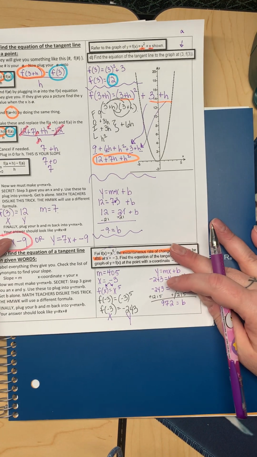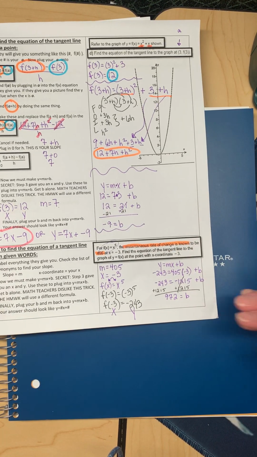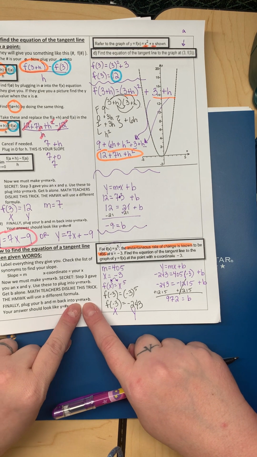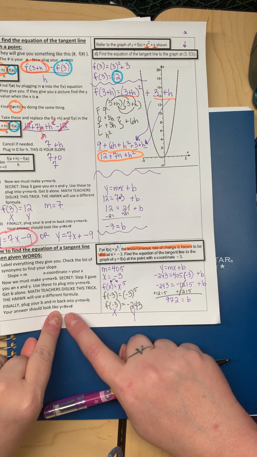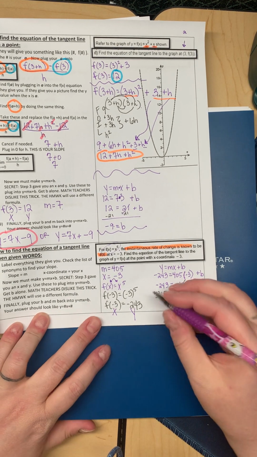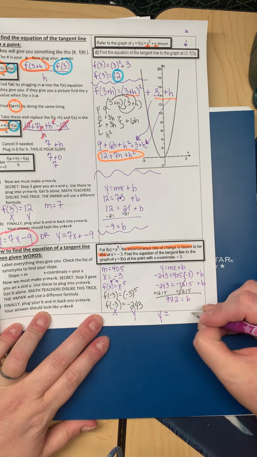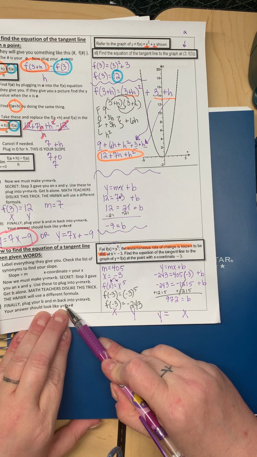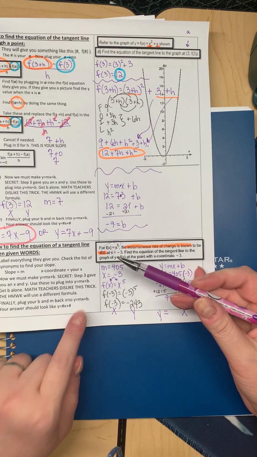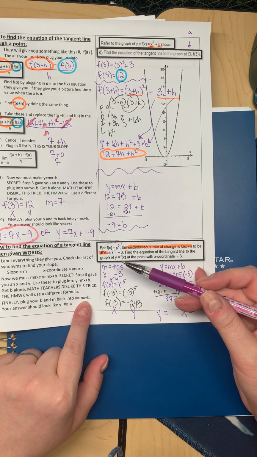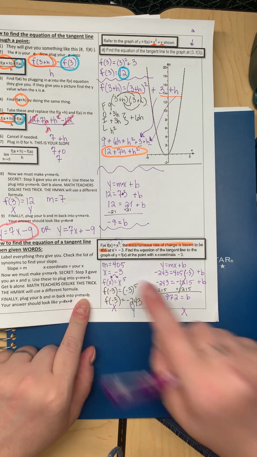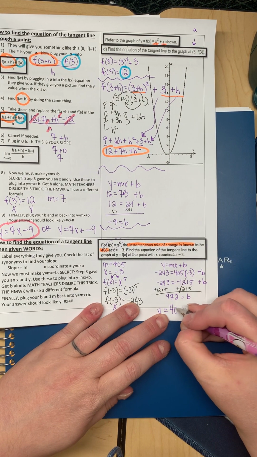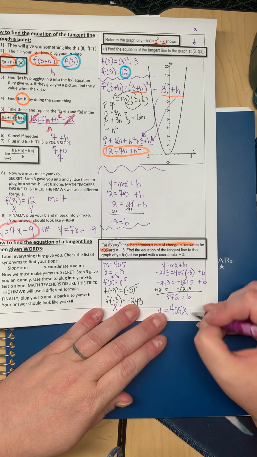Okay, so finally, we're going to plug everything back into this y equals mx plus b, but we're going to leave the letter y and the letter x as letters. We're going to put numbers where the m is and the b. So mx plus b. M is my 405, so 405x, plus b.